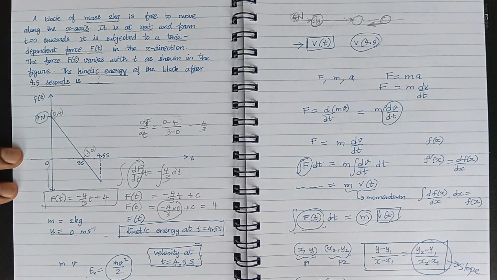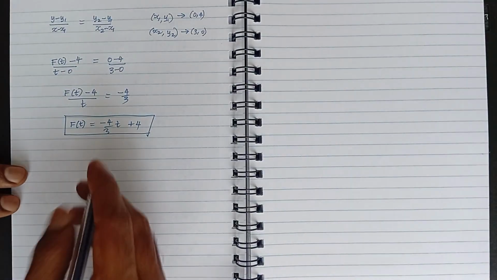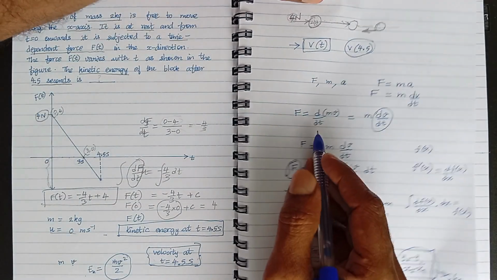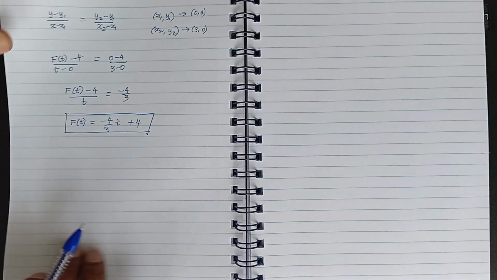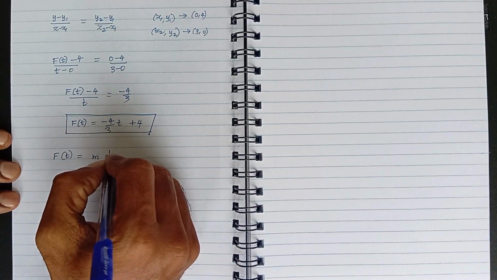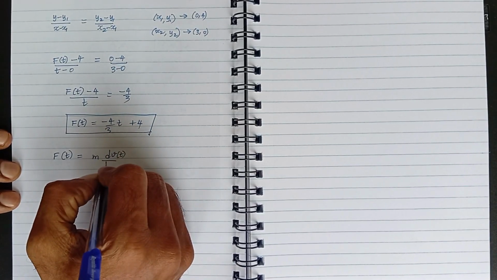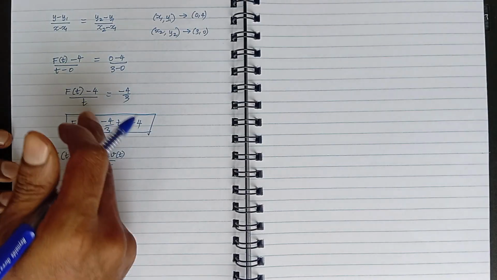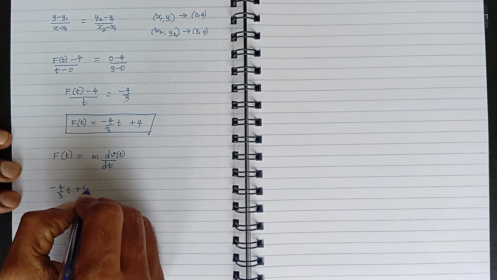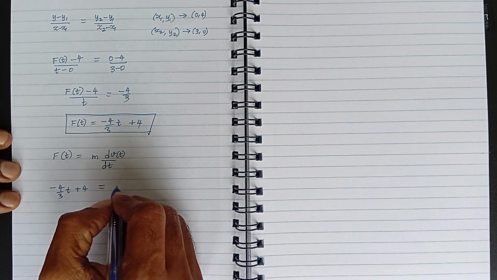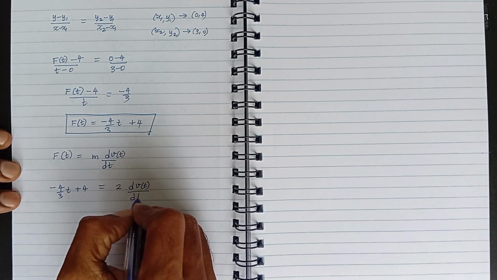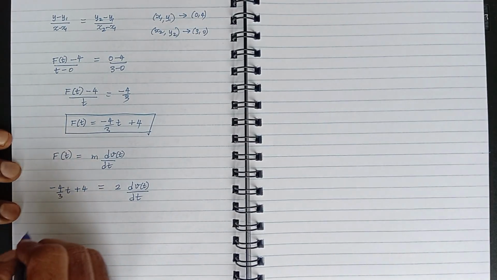Okay, now back to the problem. So we got this function, force function, and what was our plan? We use this approach to integrate it. So let's write it here. F of t equal to mass times dv by dt. This velocity is a function of time, right? Now let's substitute this here. So minus 4 by 3t plus 4 equal to, mass is 2 kilogram, right? So 2 into dv by dt, and then we integrate on both the sides.